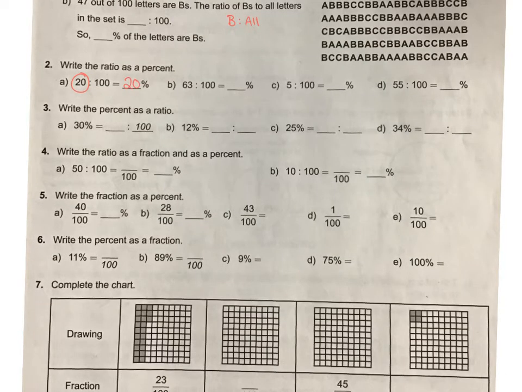Question 3 asks you to write the percent as a ratio. They give you the 30%. You need to put it into a ratio of something to 100. The second number will always be 100 if it's a percent. What is our ratio for A? It would be 30. So we can see this connection. It's just whatever your percentage is the first number, and then 100 will always be your second number.